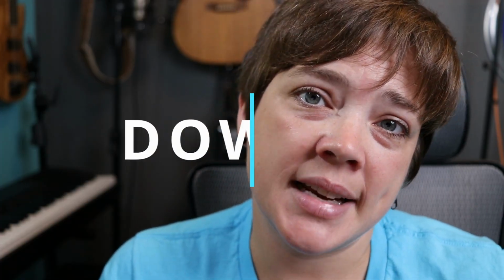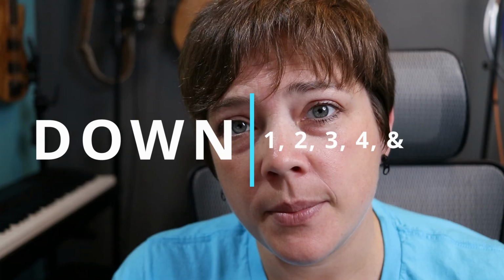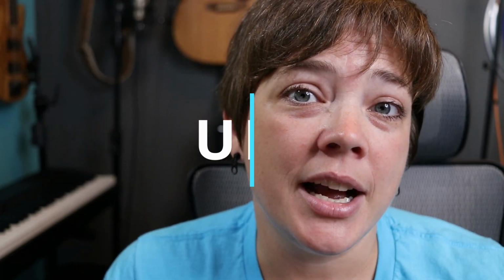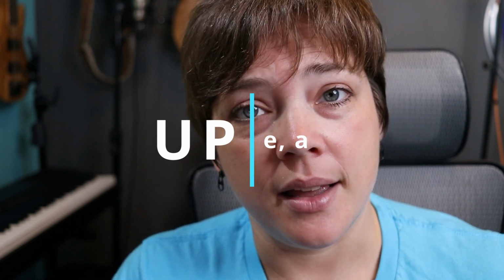So to figure out how it counts, I play the constant 16ths, and then I say the rhythm on top of my hands moving. You can use your hands to tap it out like that, or you could even strum it out too. Same concept applies. Use your down strums for your down beats, 1, 2, 3, 4, as well as for the ands. And then use your up strums for the E's and the A's. But let's use tapping as an example today.